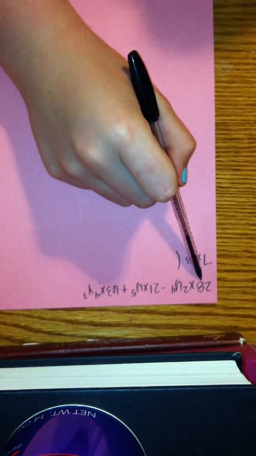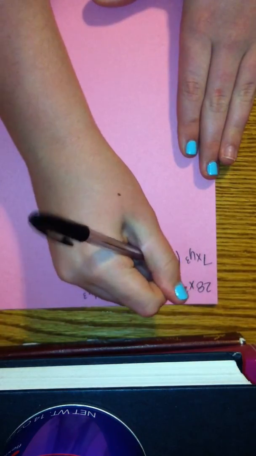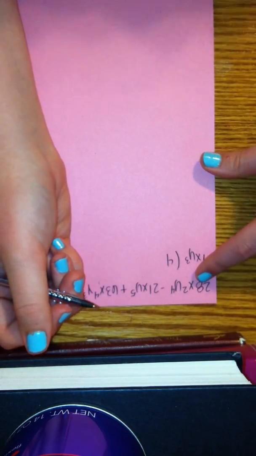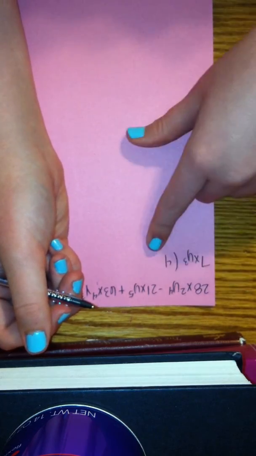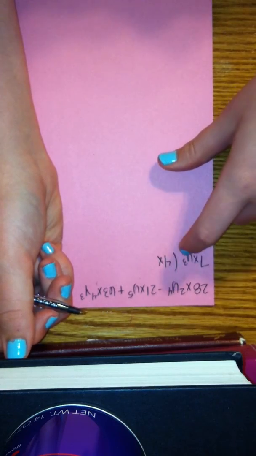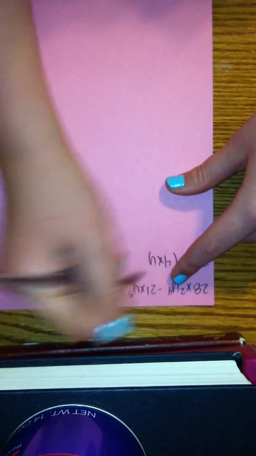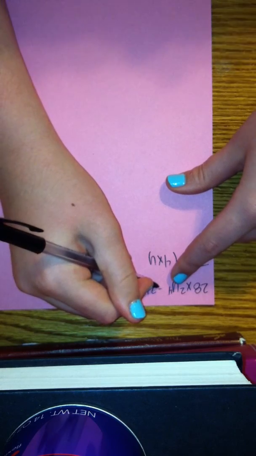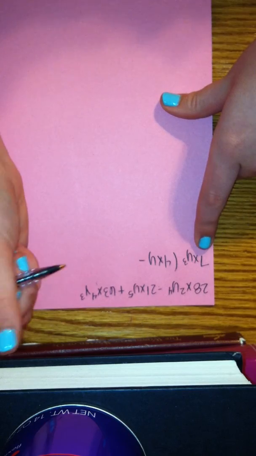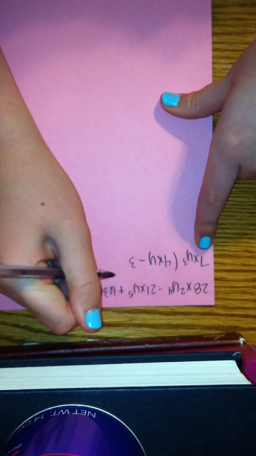Okay, so now with the GCF, you have to multiply out these numbers. So what times 7 is 28 would be 4. So 7 times 4 is 28. And then you have to look at your letters and their exponents again. So what times x equals x squared would be x. What times y to the 3rd equals y to the 4th would be y. And then there's a negative here, so we automatically write down our negative. And then 7 times what equals 21 would be 3.